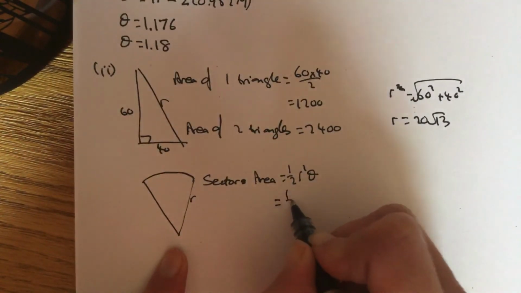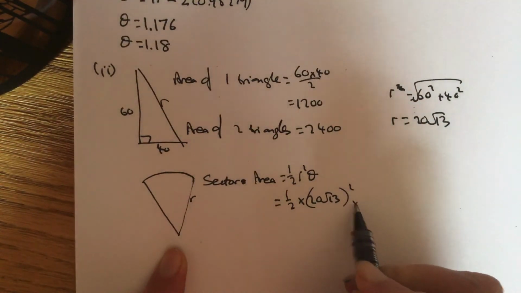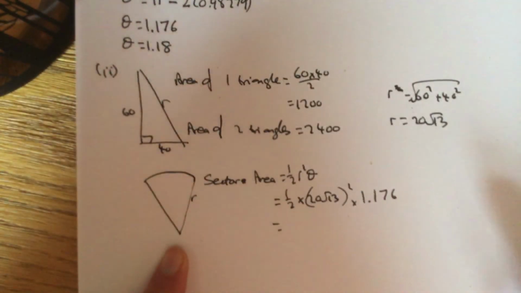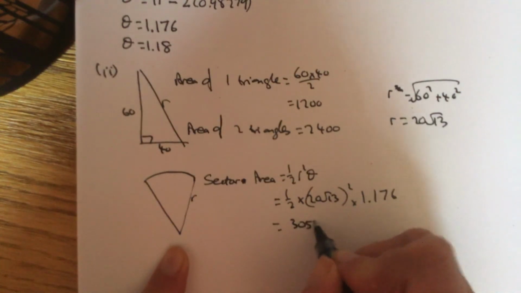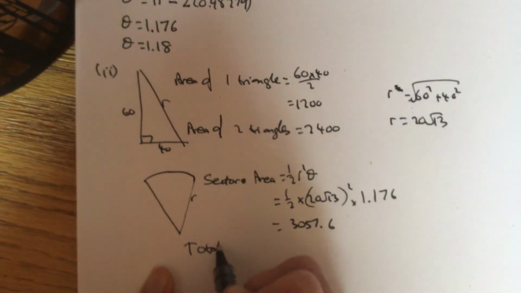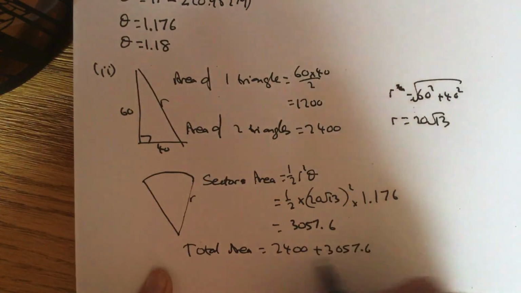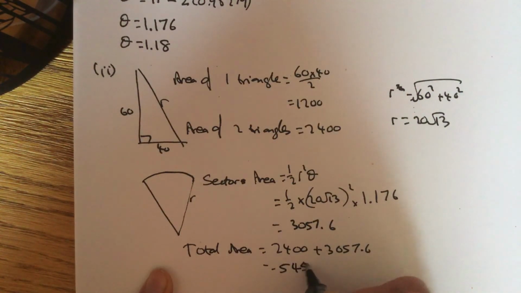So my sector area is a half times 20 root 13 squared times theta. Now use a more accurate answer if you can. So on my calculator, I just square it, divide it by 2, times it by 1.176, which gives me an answer of 3057.6. So the total area of the mirror is the 2 triangles plus the sector. Adding these up gives me an answer of 5457.6. Try to give it to 3 significant figures: 5460 centimeters squared.